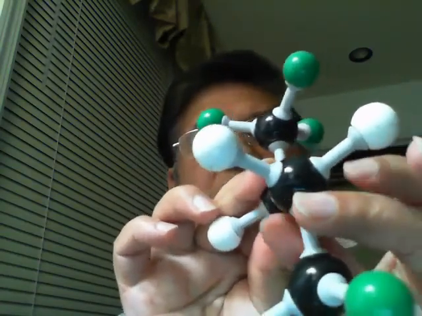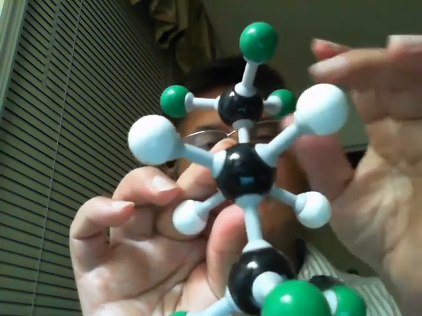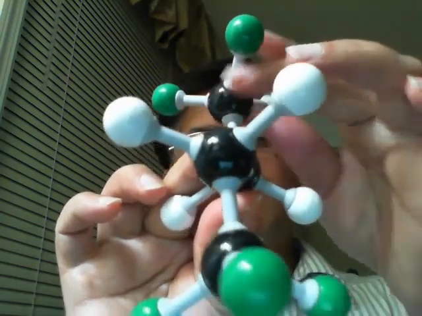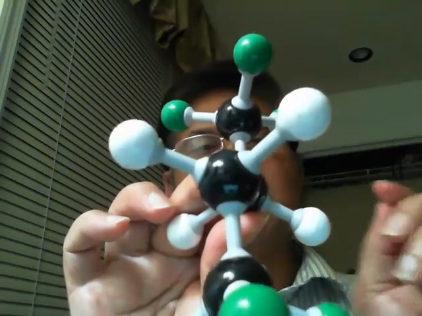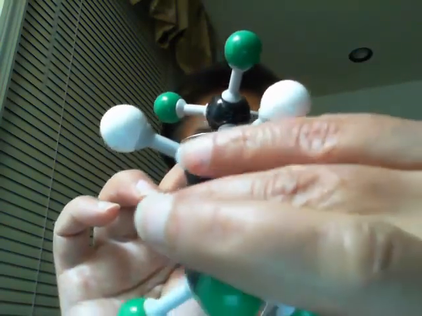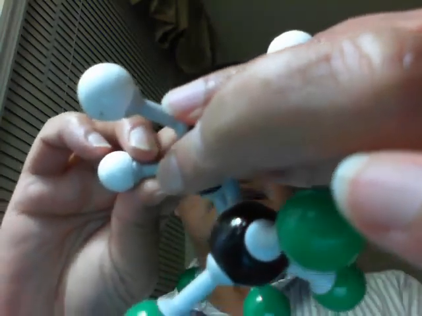So this is the most stable conformation because I have the methyl groups farthest away from each other. So these are the two methyl groups farthest away from each other. Now let's get the least stable conformation.